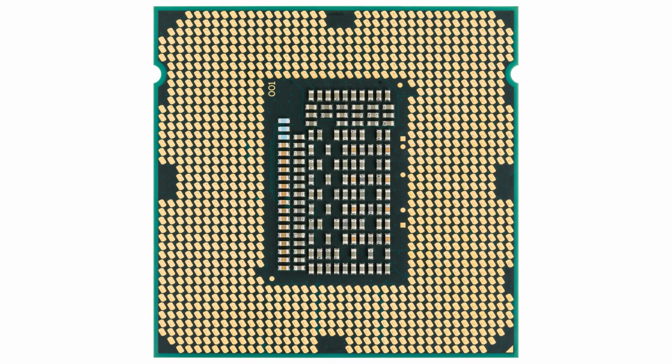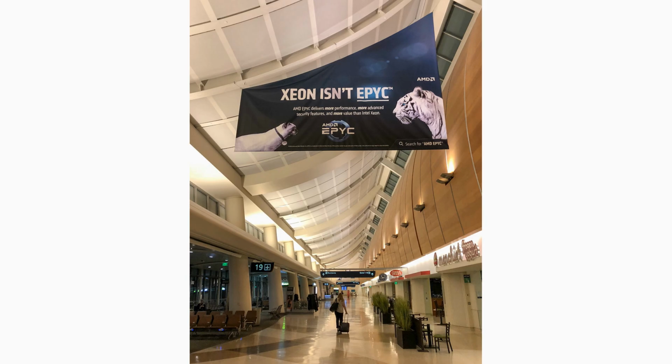In this segment, we will be discussing the different types of CPU and their functions. There are two main types of CPU, Intel and AMD. Intel CPUs are the most popular and widely used CPUs in the market. They are known for their high performance and reliability. AMD CPUs, on the other hand, are known for their affordability and value for money.